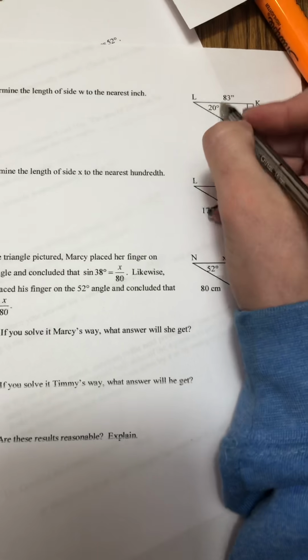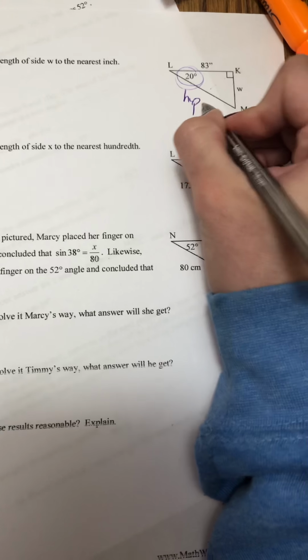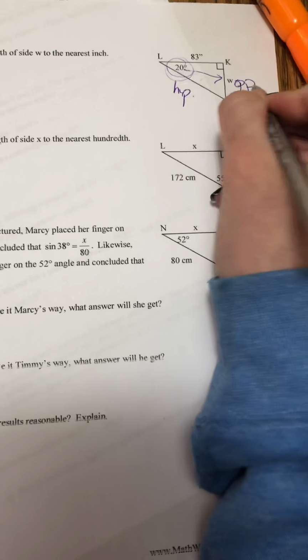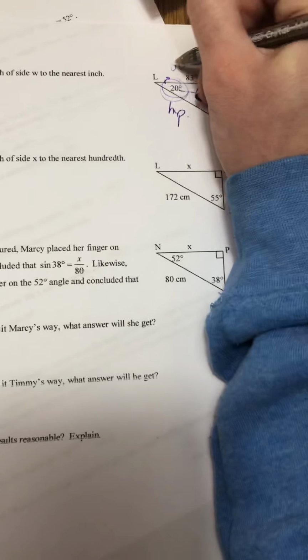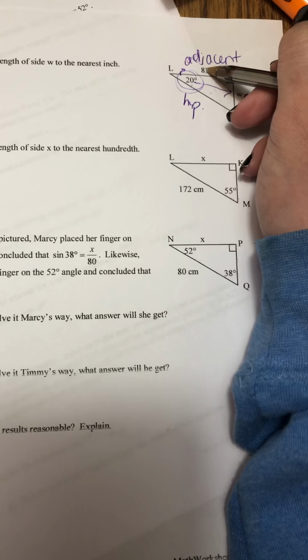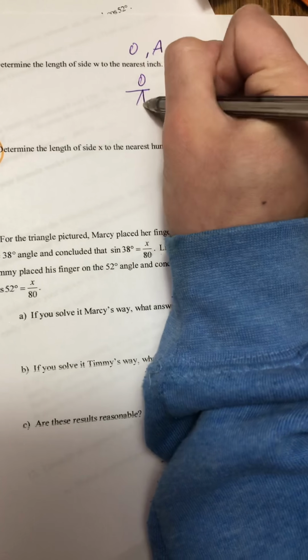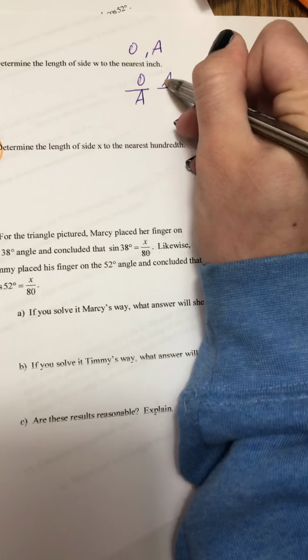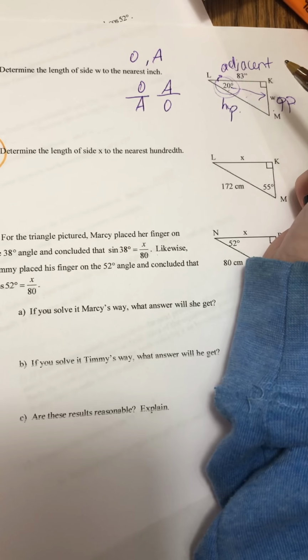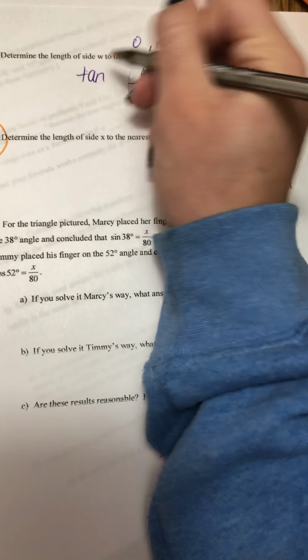Number 7 is the same idea, it's just a different type of triangle. So here's my angle. This is my hypotenuse. This is opposite. And this is adjacent. Again, what do we have and what do I need to find? I have 83, which is the adjacent, and I need to know opposite. So again, we have A and O. Is it O over A or A over O? And which function is that? It should just be O over A. This doesn't exist. And this is tan. Okay?